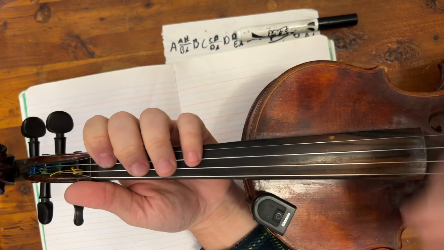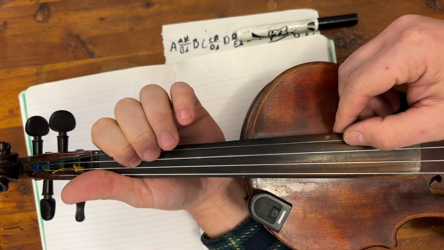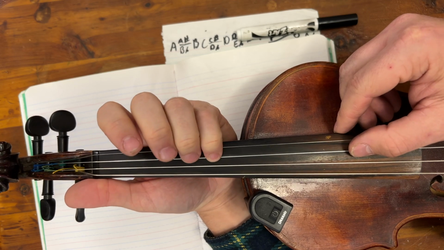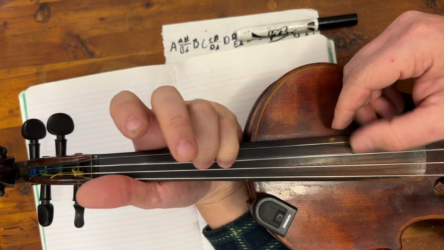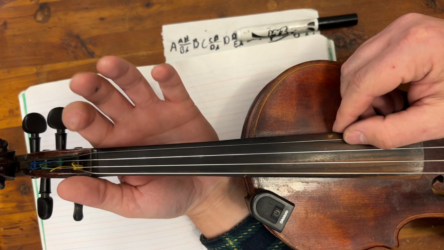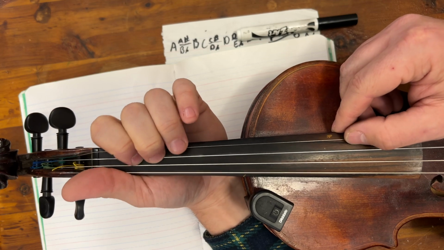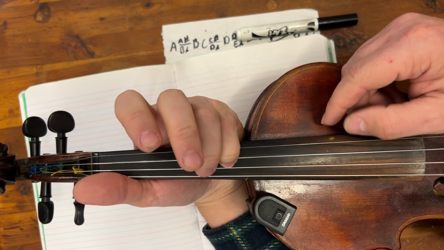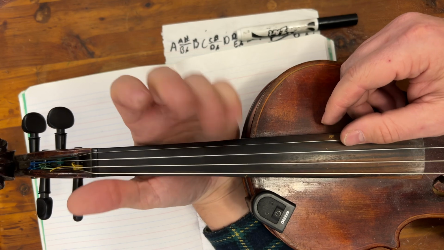If we do it here, watch this. A, B flat, B, C, C sharp, D, D sharp, E flat. And there you go. And can we count that? Open A, go up 1, 2, 3, 4, 5, 6, 7. And that takes you to your next string.